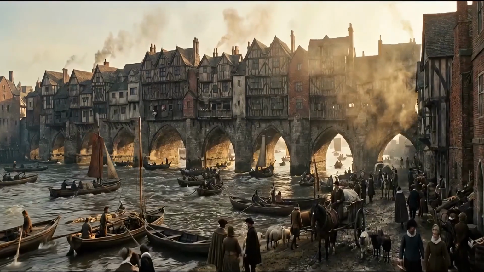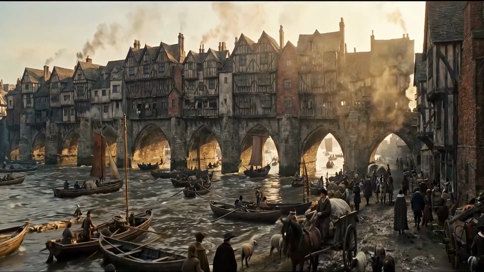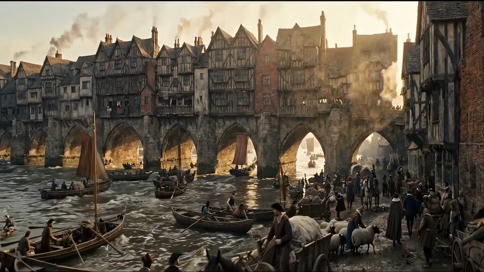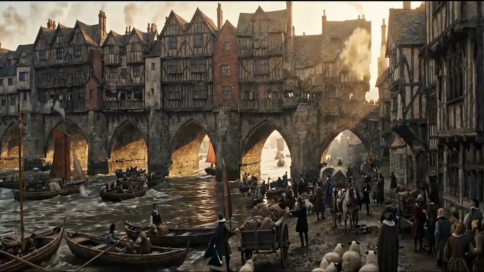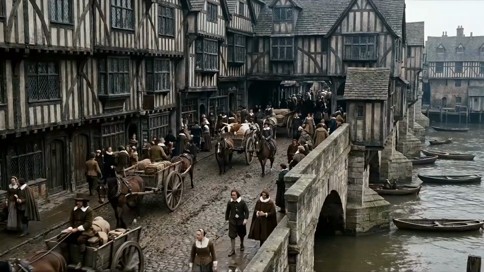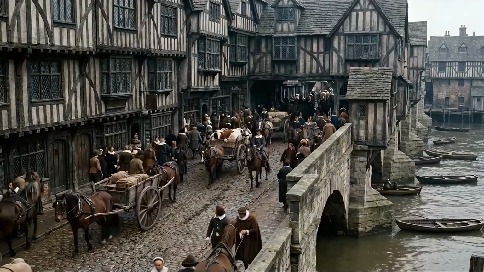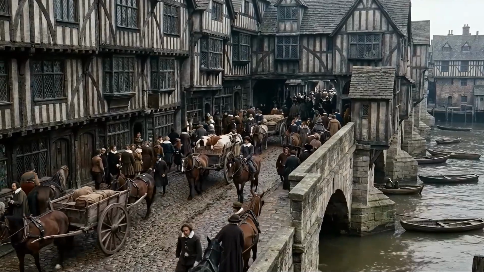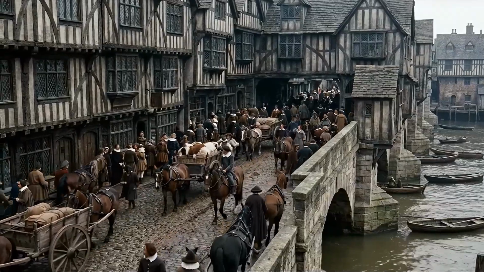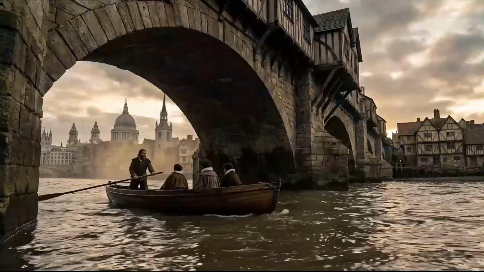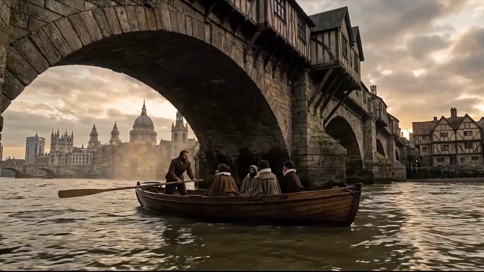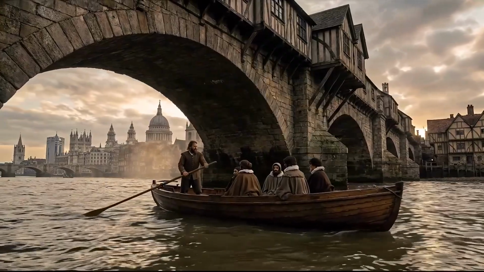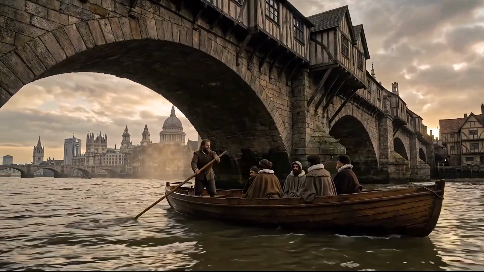First, I want to spend some time discussing what we refer to today as Old London Bridge, a remarkable structure that I honestly didn't know nearly enough about until I began diving into this research. By the time the 1600s arrived, Old London Bridge had evolved into something far more complex than just a simple river crossing. It had become a densely constructed street that seemed to float above the Thames, creating a vital connection between the City of London on one side and Southwark on the other.